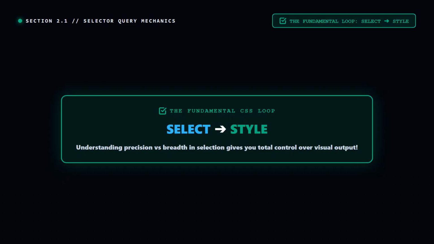This is the fundamental loop of CSS. Select, then style. Understanding how that selection works, how precise or how broad it can be, is what gives you control over the visual outcome of the page.